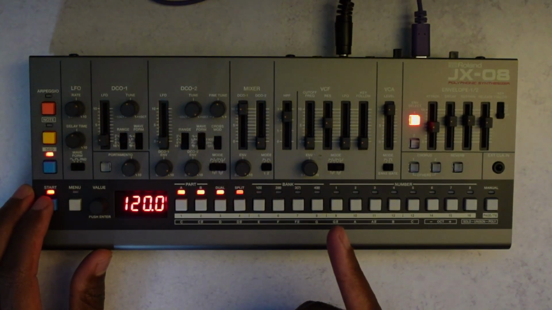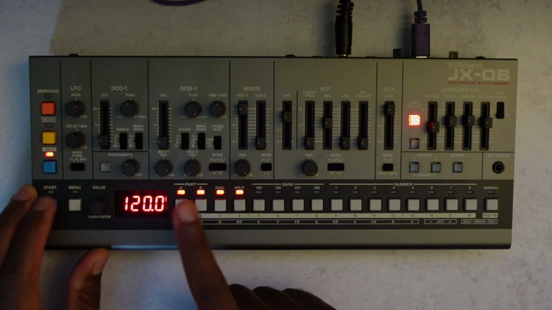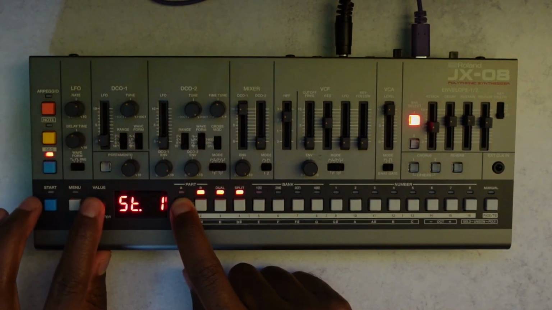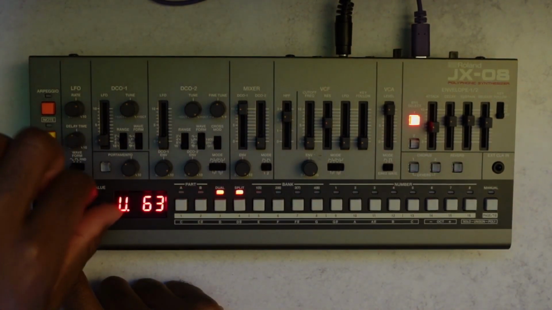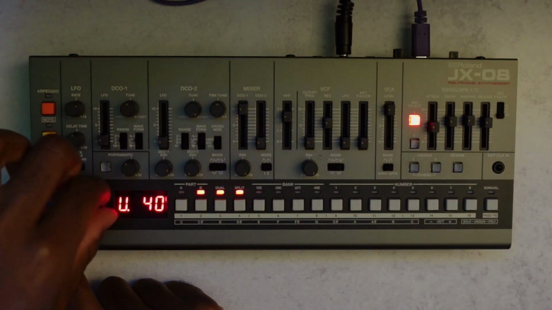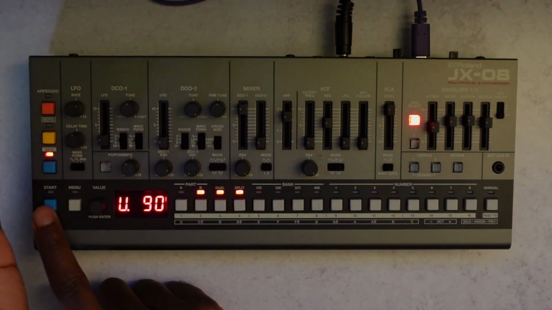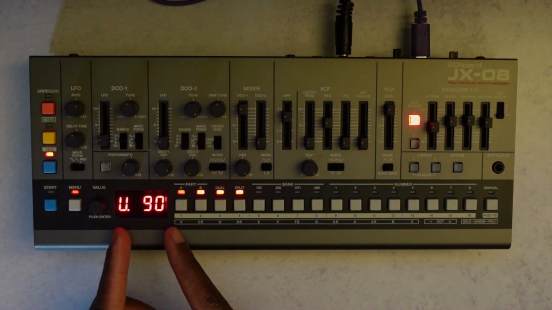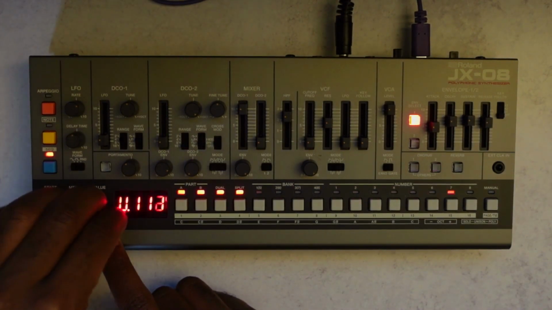Now, with all of that being said, let's see what happens when I change the velocity of the key. So you see, the more intense or the higher the velocity, the more pitch modulation you'll experience. Let's go higher. There we go.